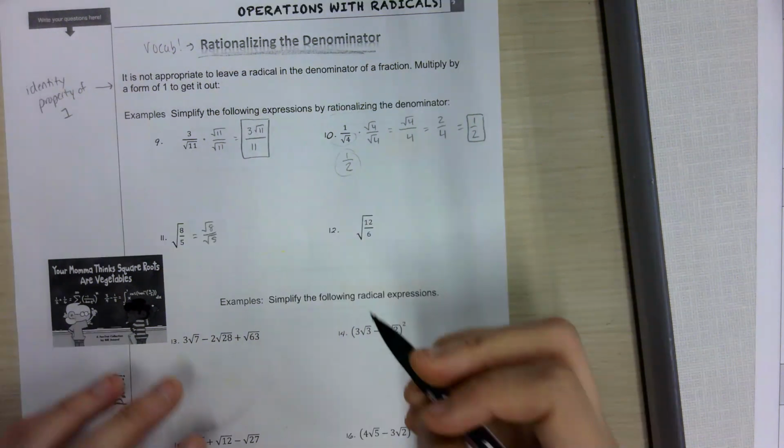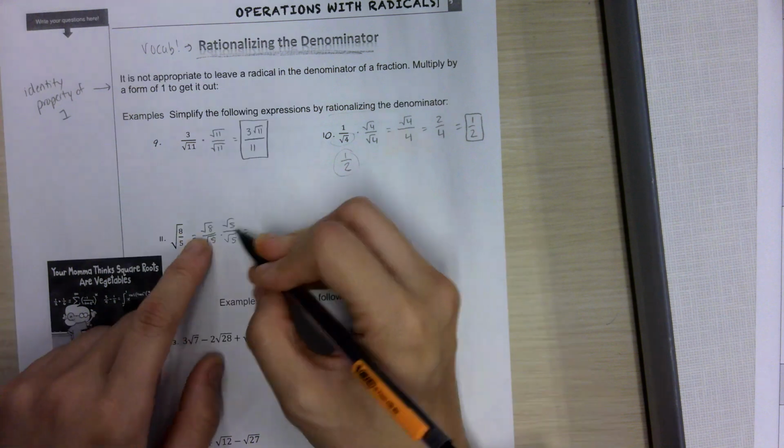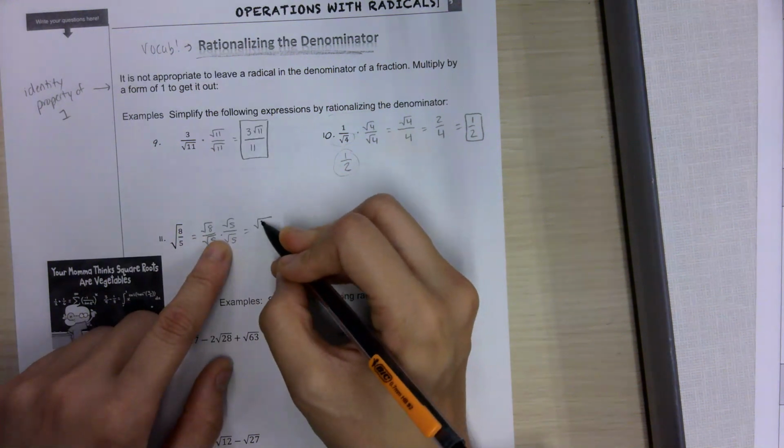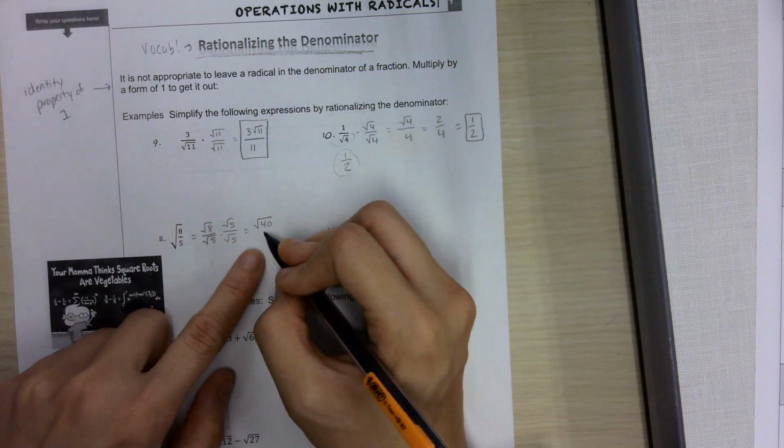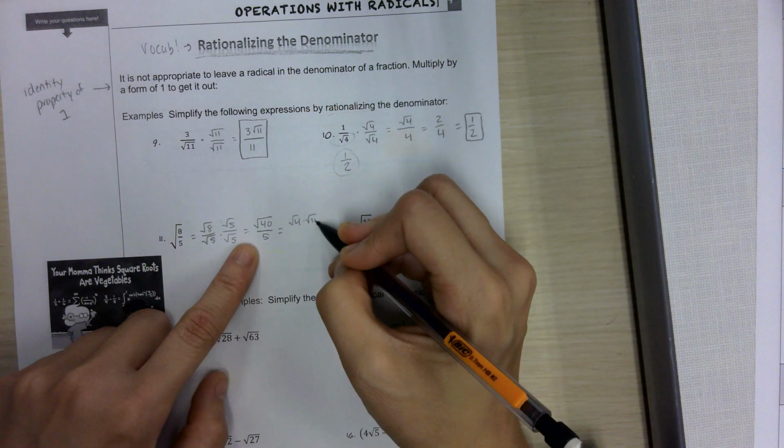All right, let's take this guy. Then we're going to try and rationalize the denominator. So we're going to multiply by root 5 over root 5. This, remember, roots inside stay the same, or stay inside the root. So we have root 40 over 5. We're going to pull out a perfect square. And then this is 2 root 10 over 5.